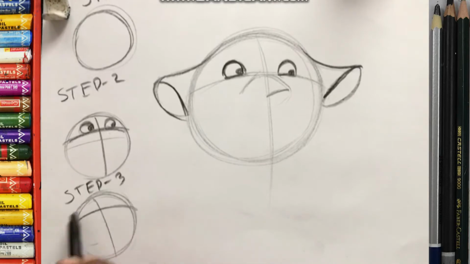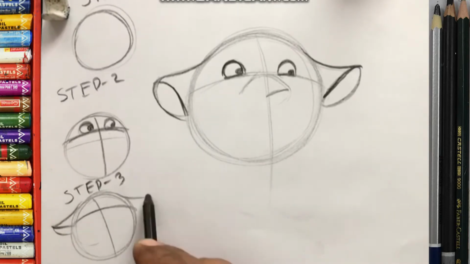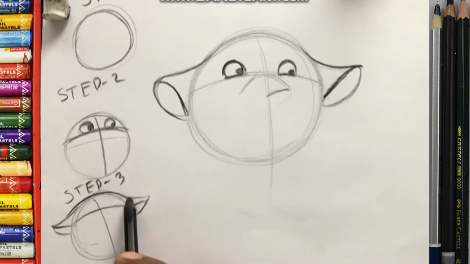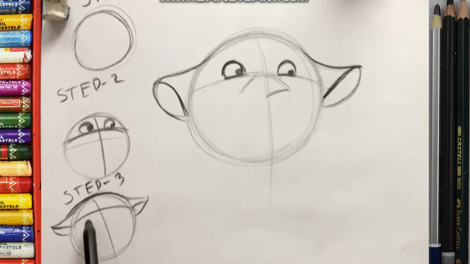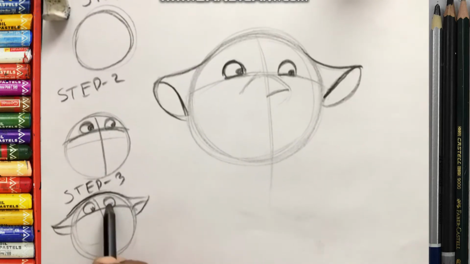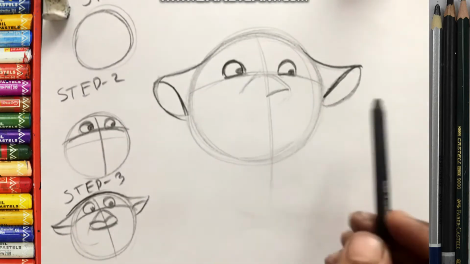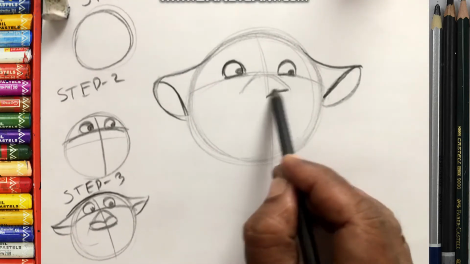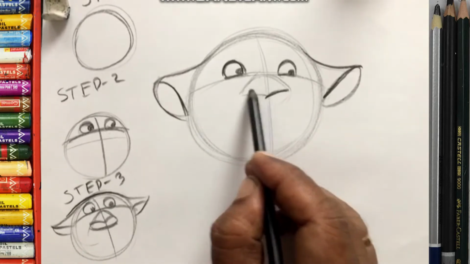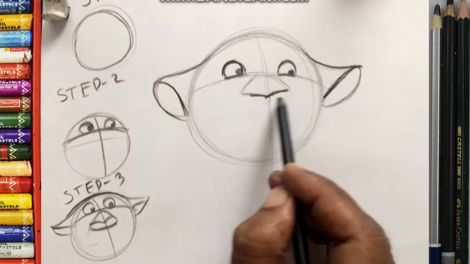Like this. You can make the eyes and nose. Okay, here I can make the nose. Wow, that's great.